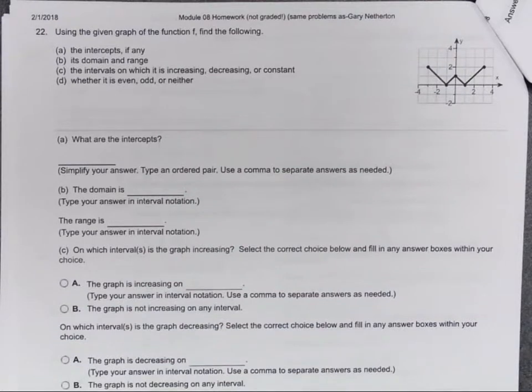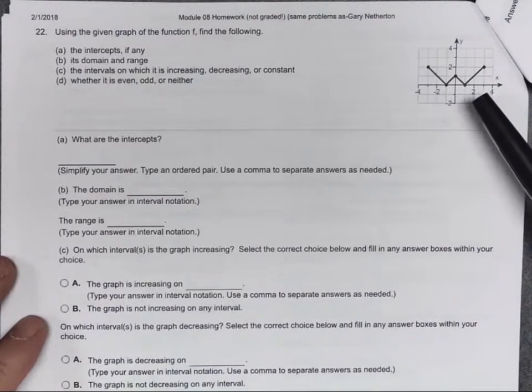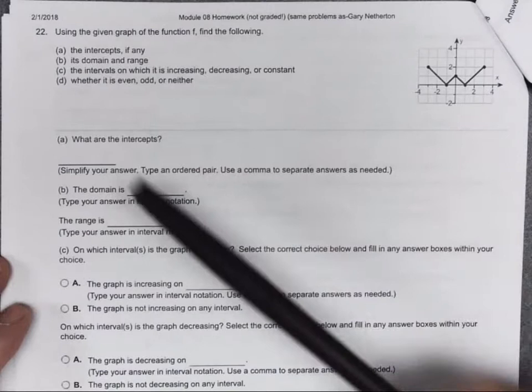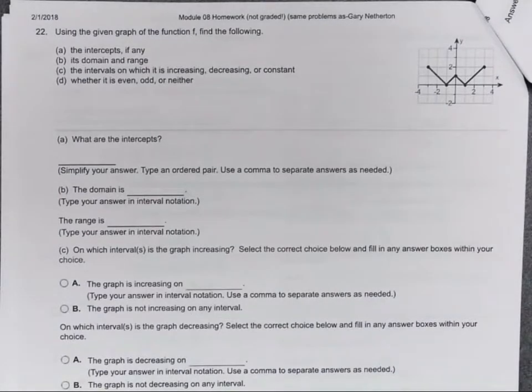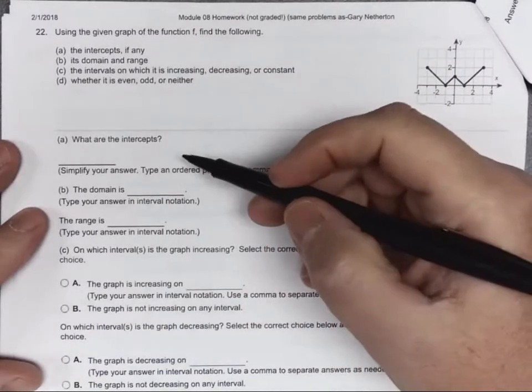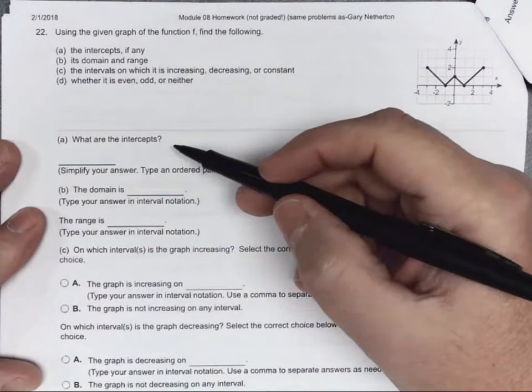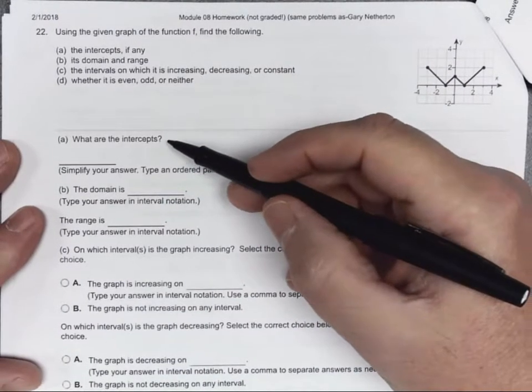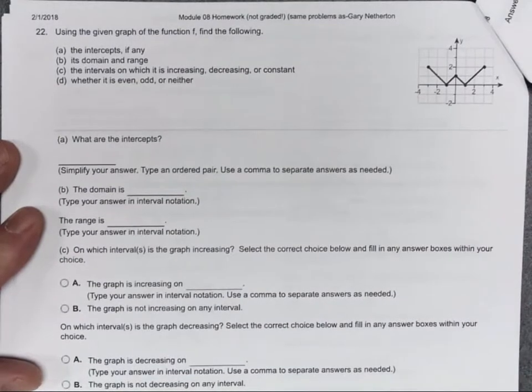Okay, now we're ready for problem 22. Now we're back to another graph of a function over here, and we're asked, looks like 4 different parts. So I think we can go down here and work on these. Part A, what are the intercepts? We've talked about those before.